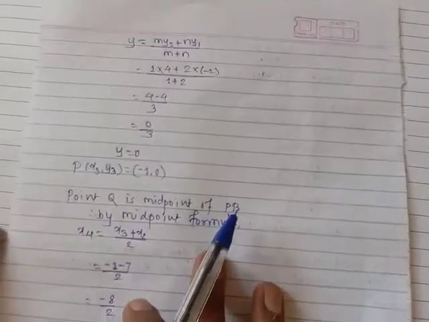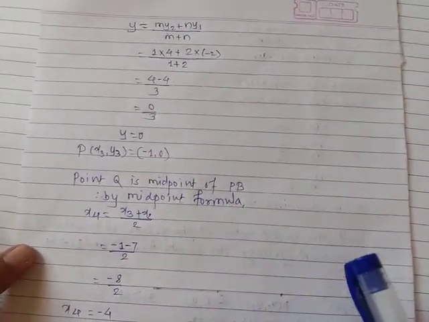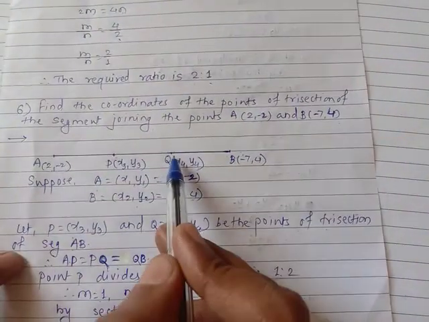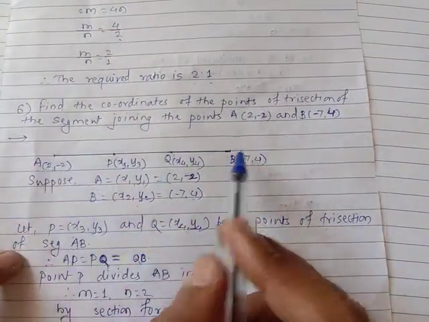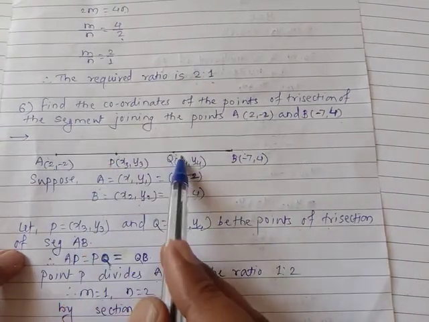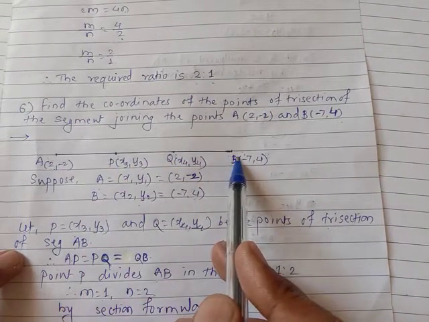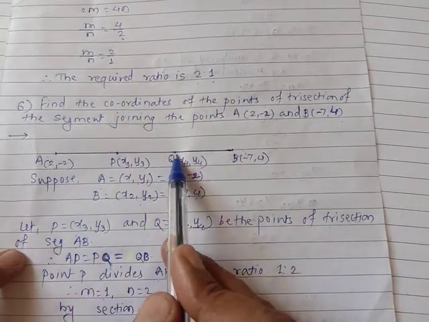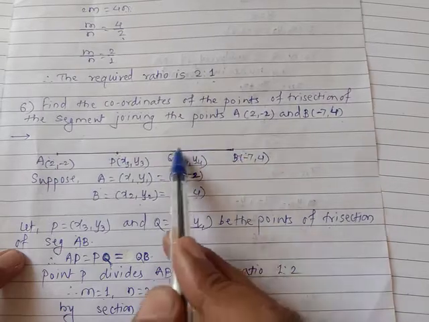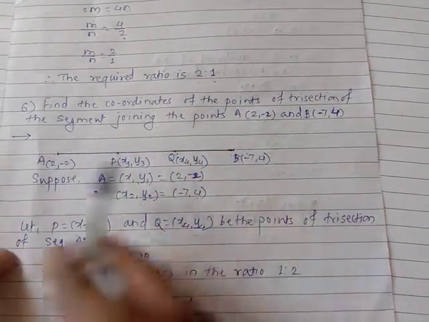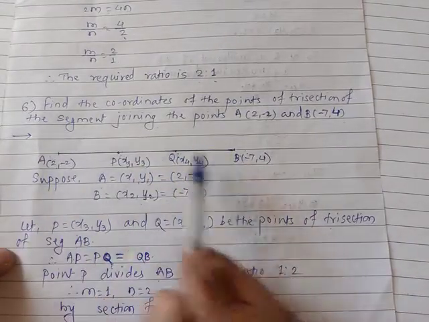Now we have to find out coordinates of point Q. We can find it out by two ways. Let me explain this one. If you see here, point Q divides this line segment AB in the ratio 2:1. These are the two parts here and this is one part. Or the second way is, now we have got the coordinates of point P, and if you observe here PQ equals QB, that means Q is the midpoint of PB. So you can find it out by either way, using the section formula or this midpoint formula.